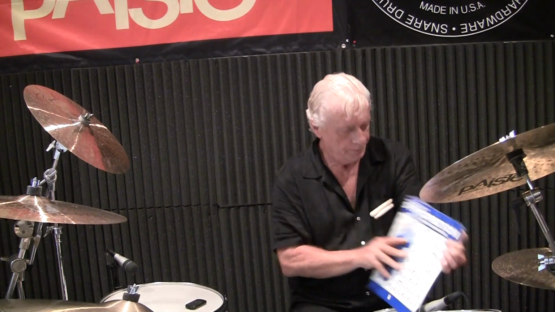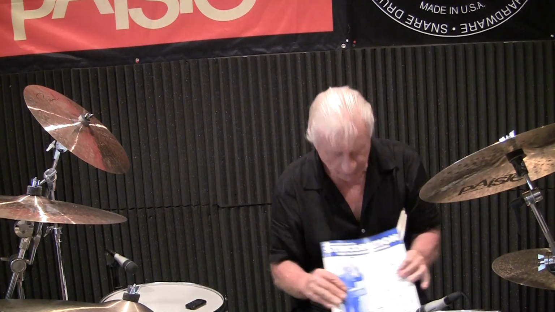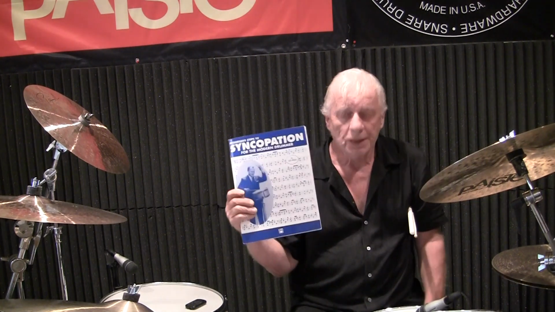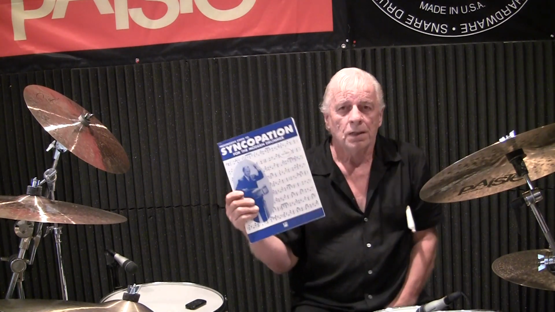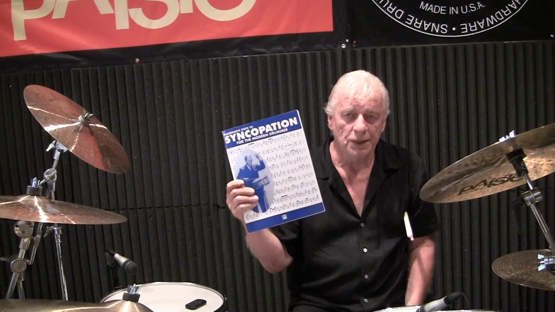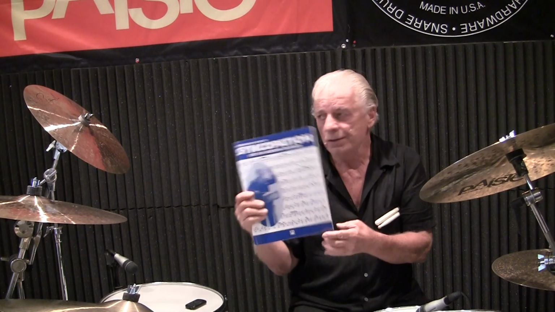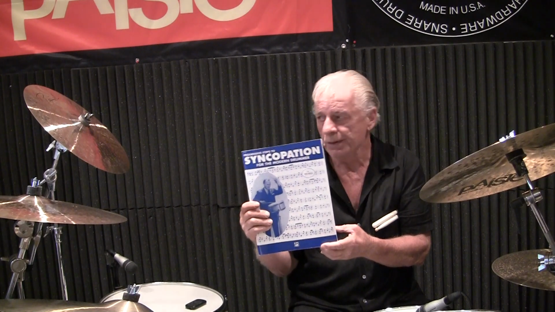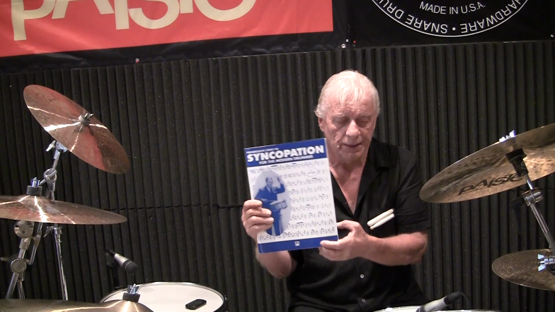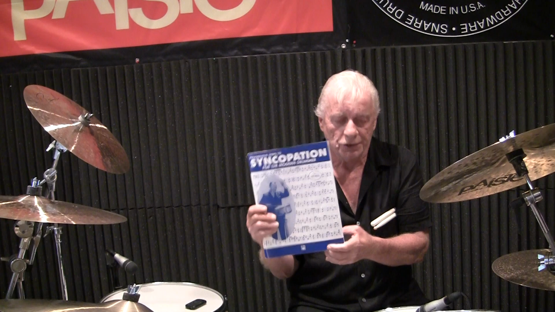Okay, the syncopation book, Ted Reed. This is the second edition of the original. There's 3 editions altogether. This is the second one. Just some of the page numbers have changed, but everything is identical in music notation.